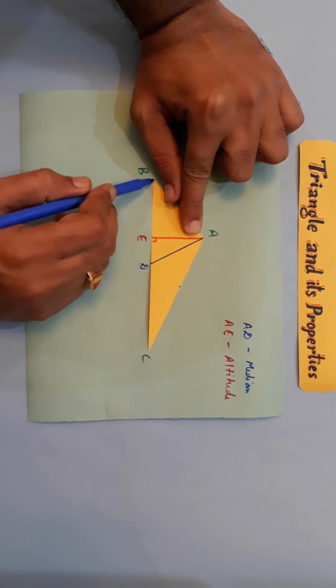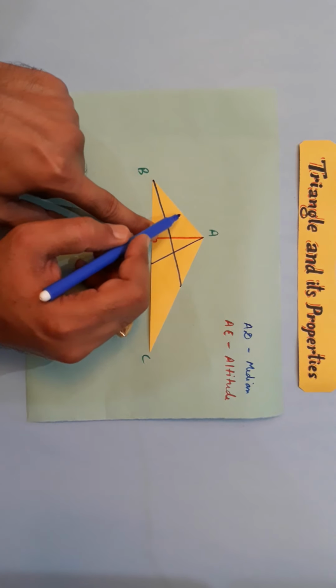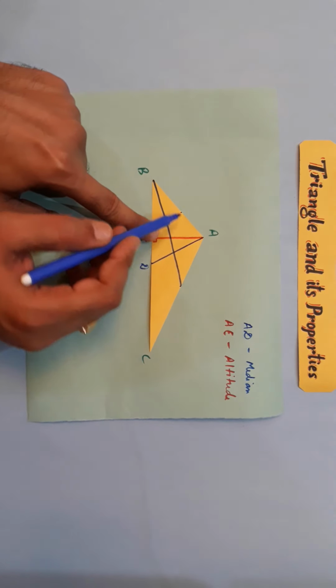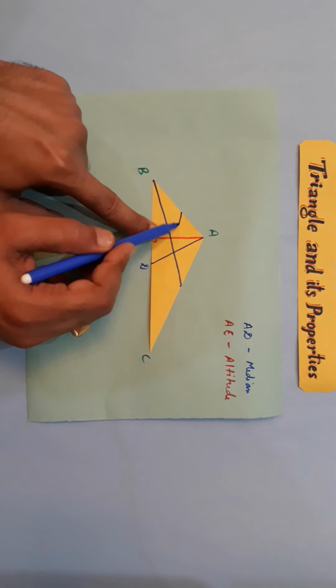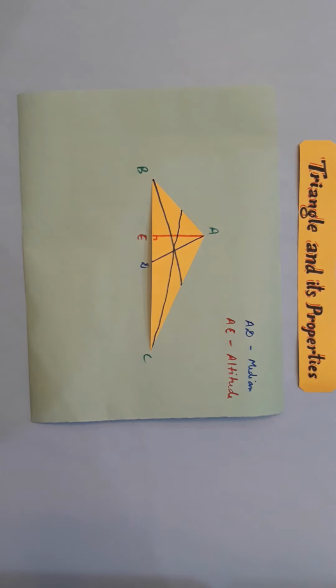If you take C, then the opposite side will be AB, the midpoint will be this. So when you join it will be coming like this. So in this way you will be having 3 medians, and the same way you will be having 3 altitudes.